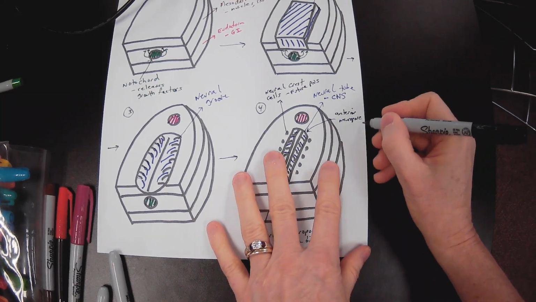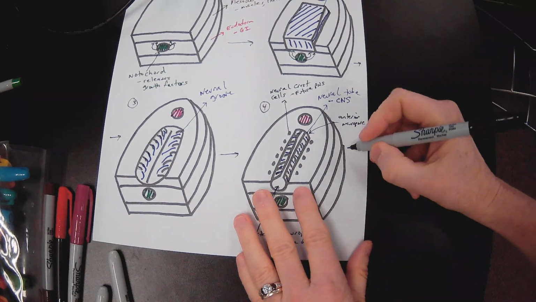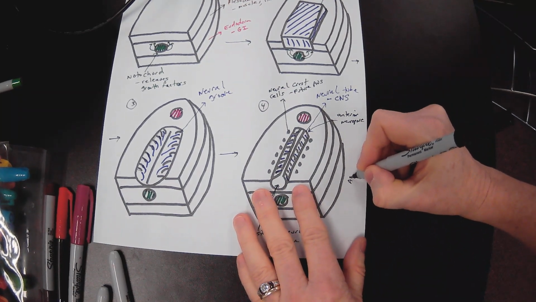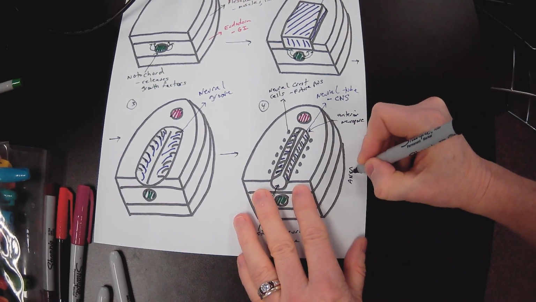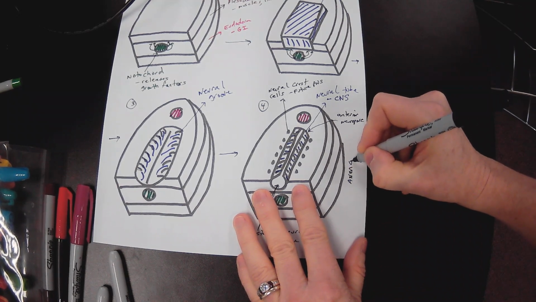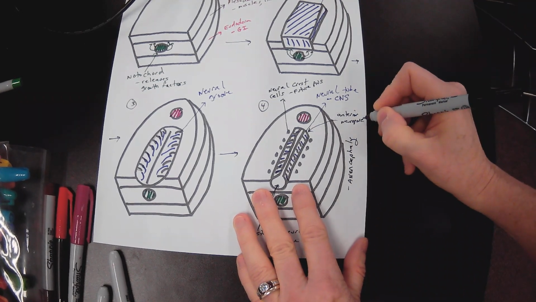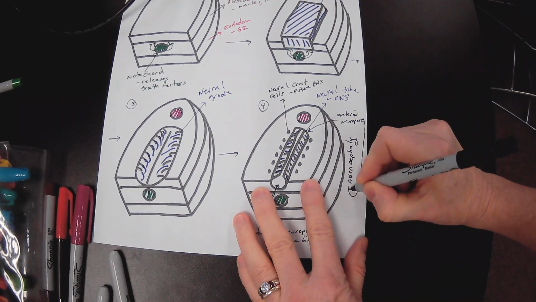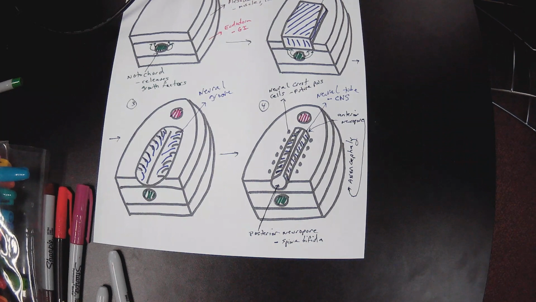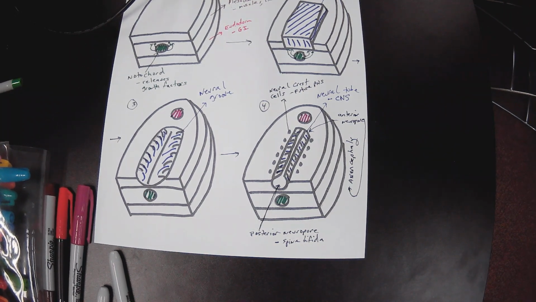I'm going to write that down here: A-N-E-N-C-E-P-H-A-L-Y. And with anencephaly, unfortunately, if the anterior neuropore doesn't close, then the brain is not formed.